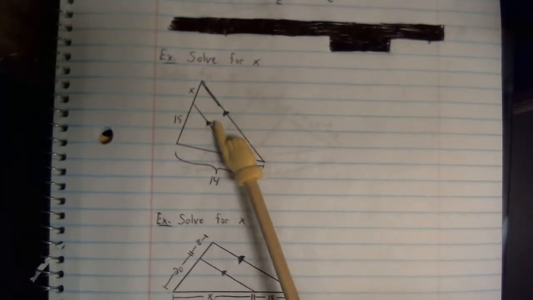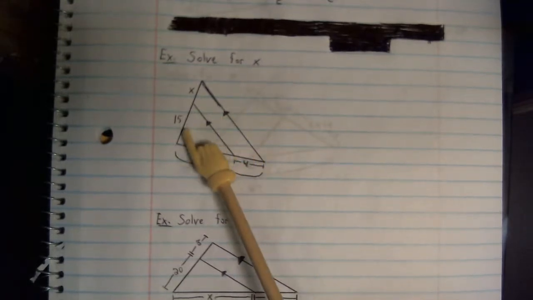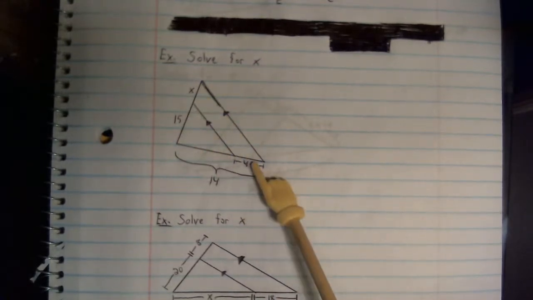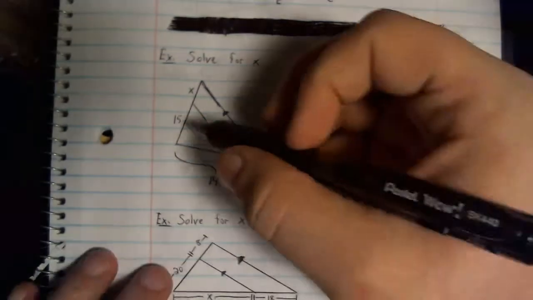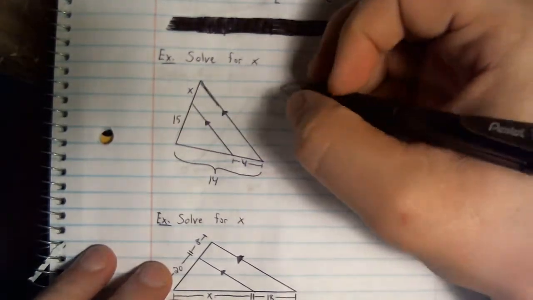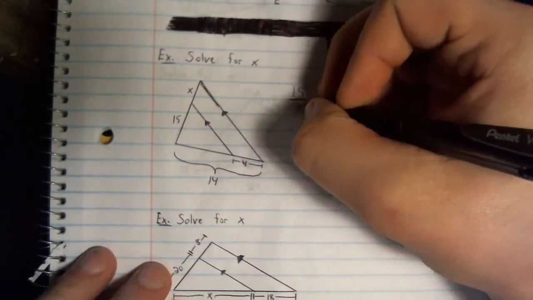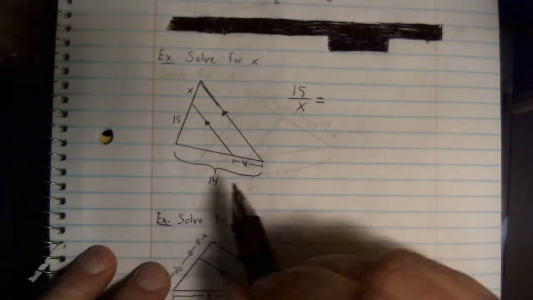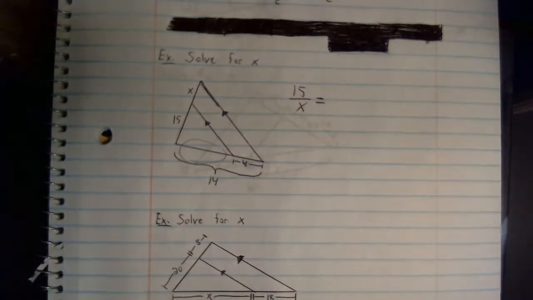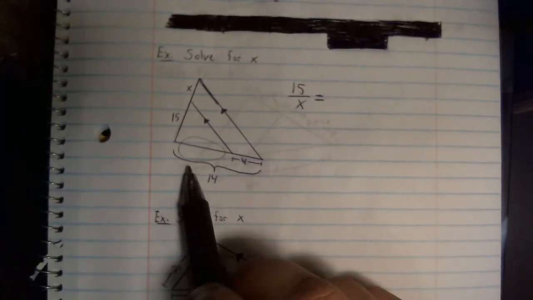Here's the first one. We notice that we have two parallel lines and we have information given throughout. Well, I can set up my first ratio comparing the side length of 15 compared to x, and I'm going to set that equal to this piece right here. Oh, wait a second, I'm missing a value, aren't I? That's easy enough to do. Remember, our subtraction works pretty well.